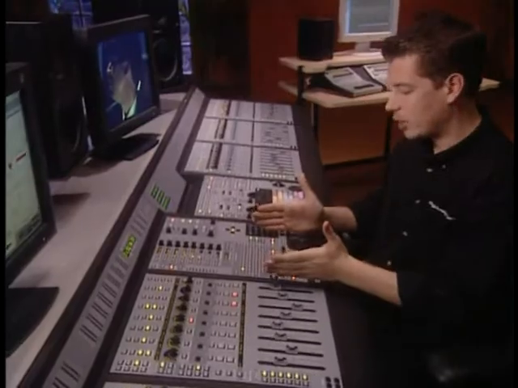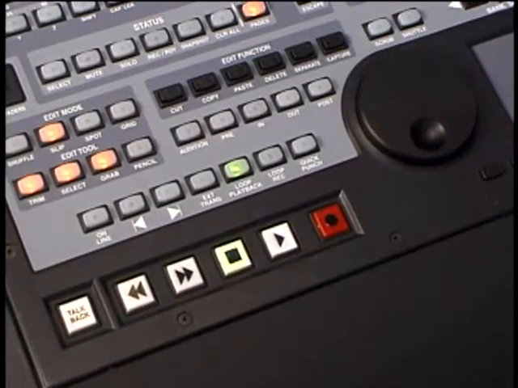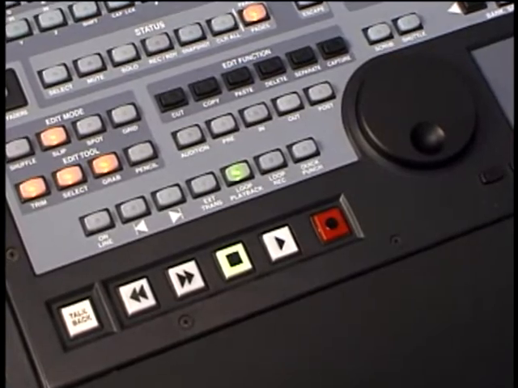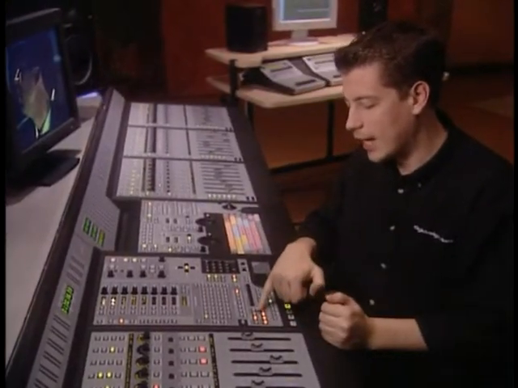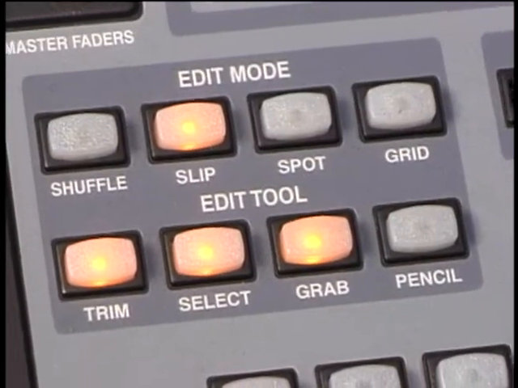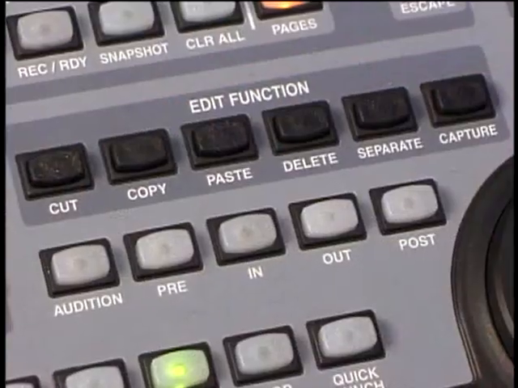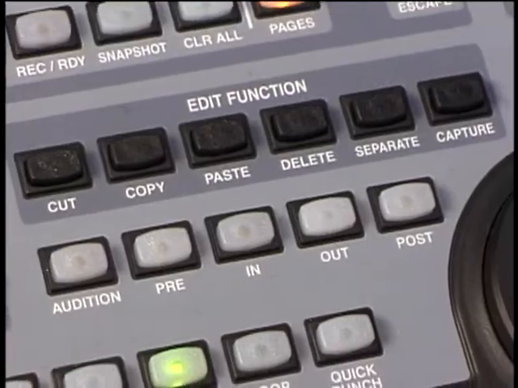The main editing section lives here. Starts off with our transport controls, jog shuttle wheel for scrubbing and shuttling inside a session. We then have our dedicated edit modes and dedicated editing tools from inside Pro Tools. We also give you dedicated keys for all the major editing tasks.